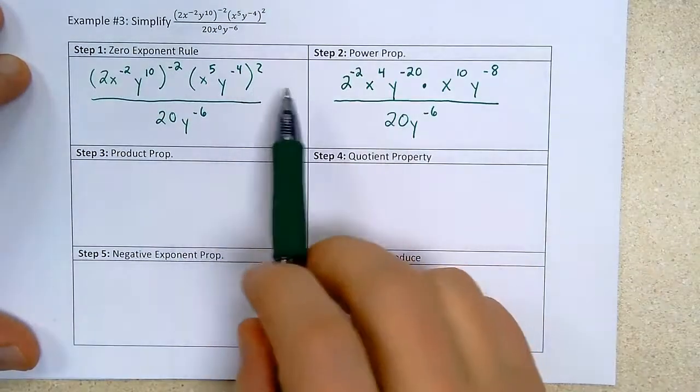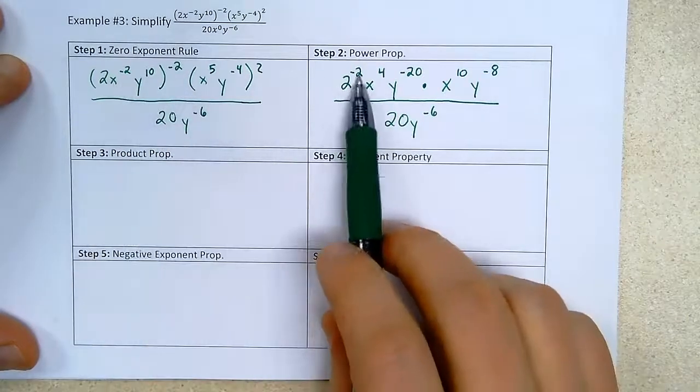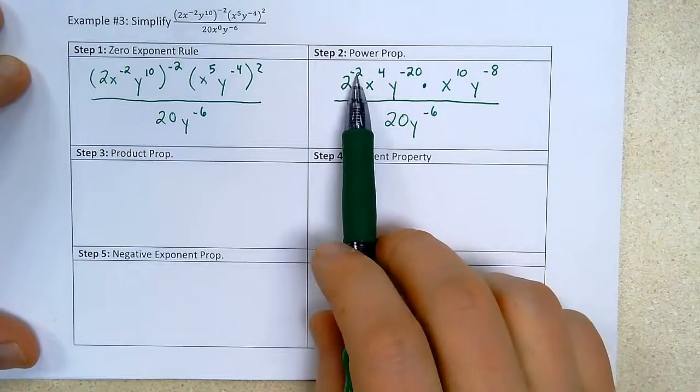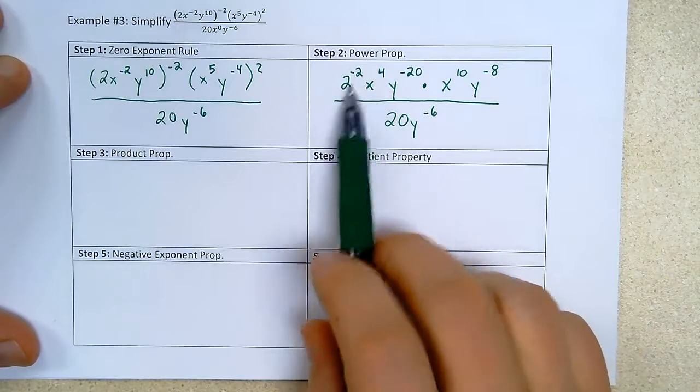Sometimes students have trouble with this negative exponent in numbers, and so rather than trying to figure out what 2 to the negative 2 is, I'm going to leave it as a negative exponent and apply the negative exponent rule in step 5 there, so that I don't make any mistakes there.